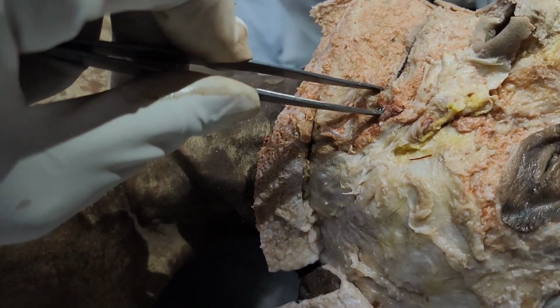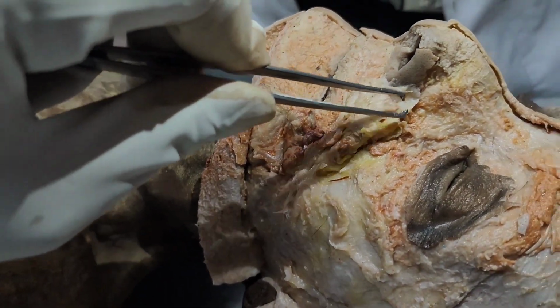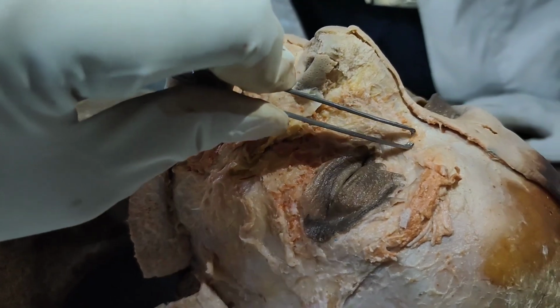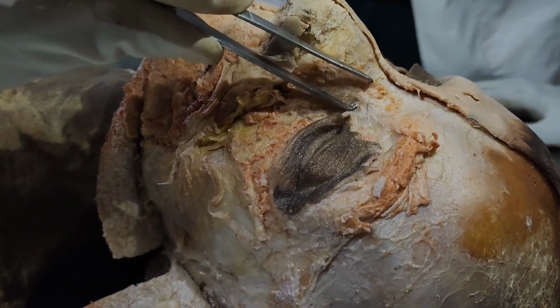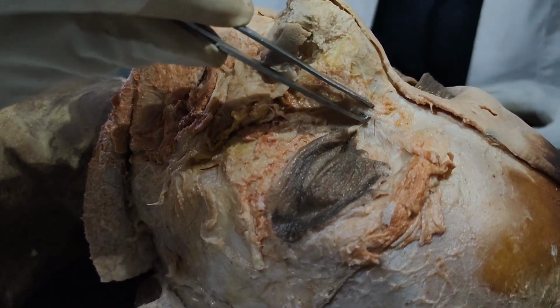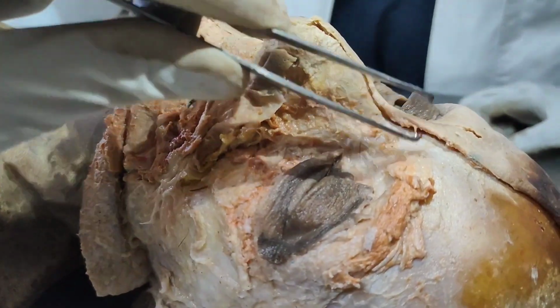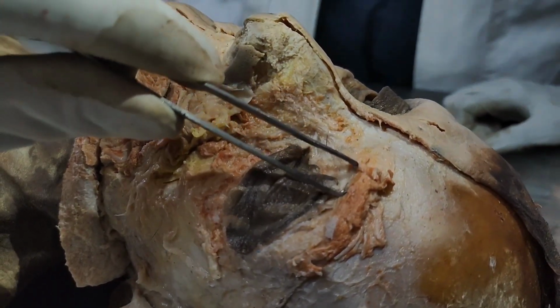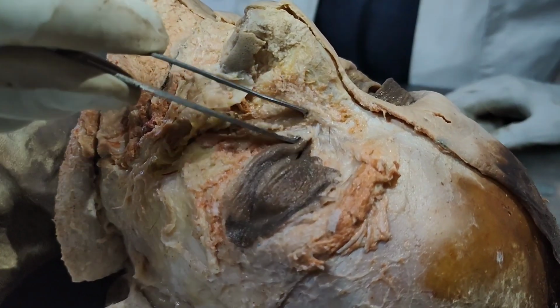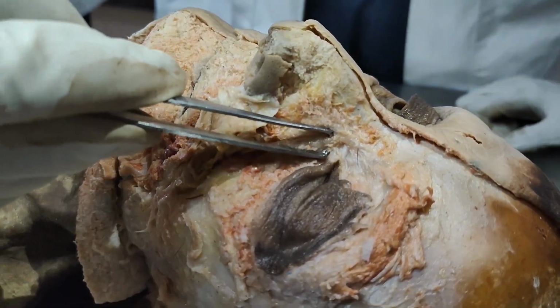So it reaches the angle of the mouth and it ascends all the way upwards and reaches the forehead here. See, this is where you can find again the facial artery. Reciprocally, the facial vein is formed by the supratrochlear vein and the supraorbital vein. Both unite to form the facial vein. Let us assume that this is the facial vein.